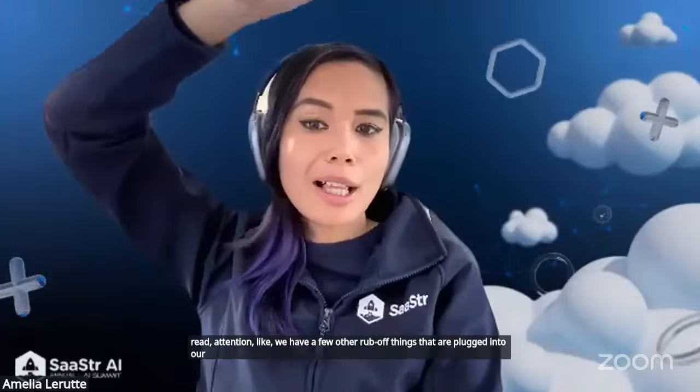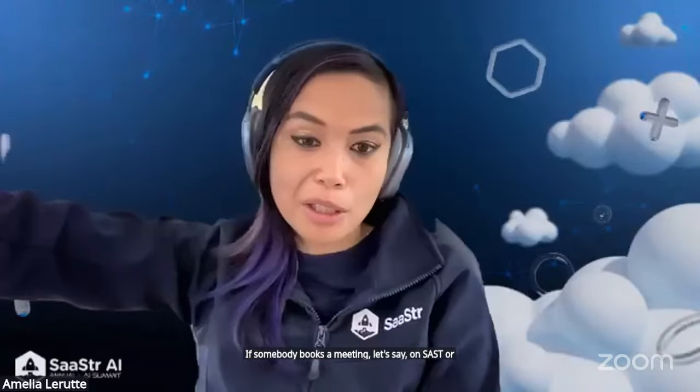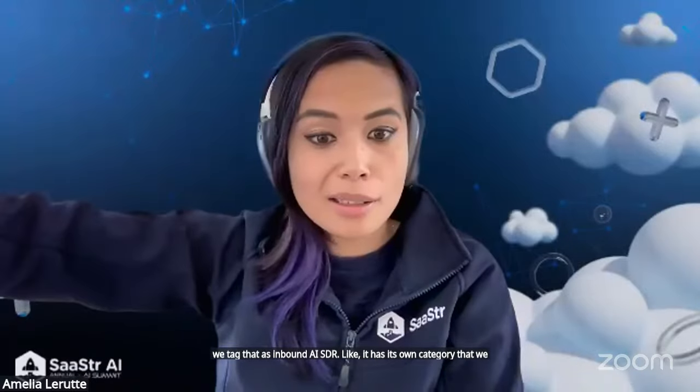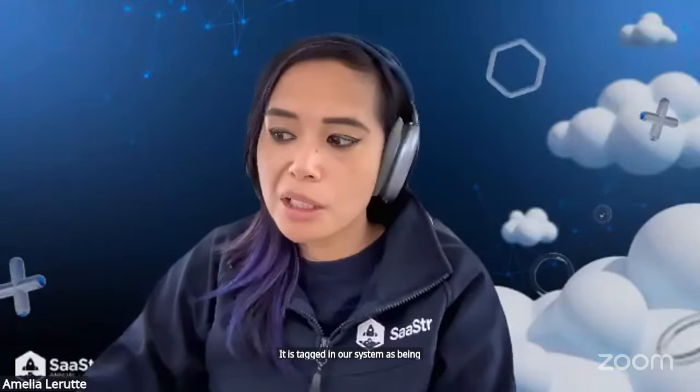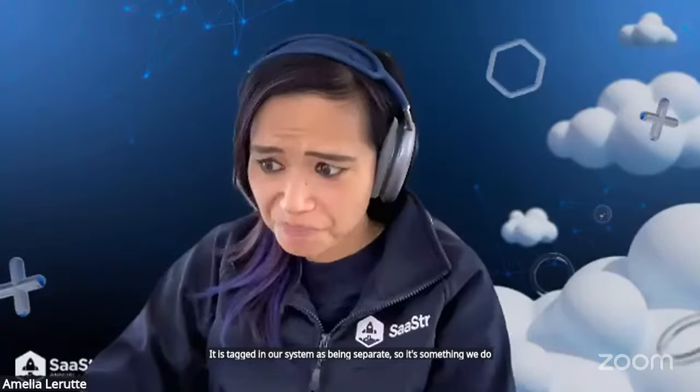We have a few other RevOps things plugged into our meetings. If somebody books a meeting, let's say on SaaStrAnnual.com with Amelia AI, we tag that as inbound AI SDR. It has its own category that we made in Salesforce. It has its own little path. It is tagged in our system as being separate. So it's something we do tag distinctly.